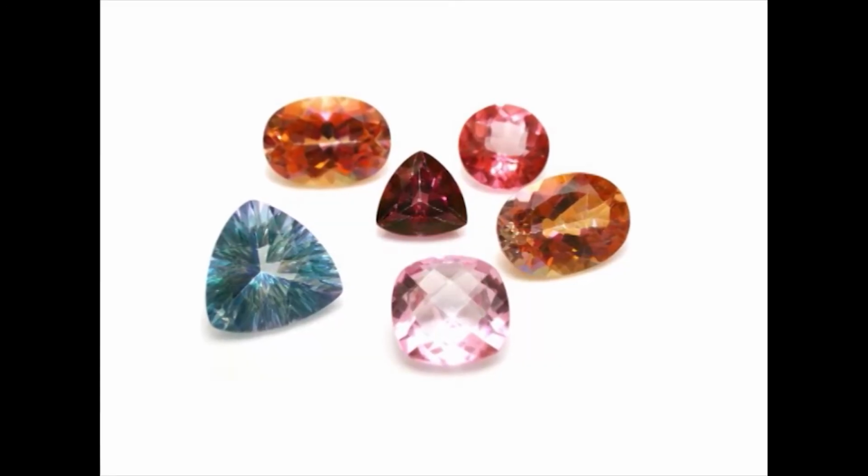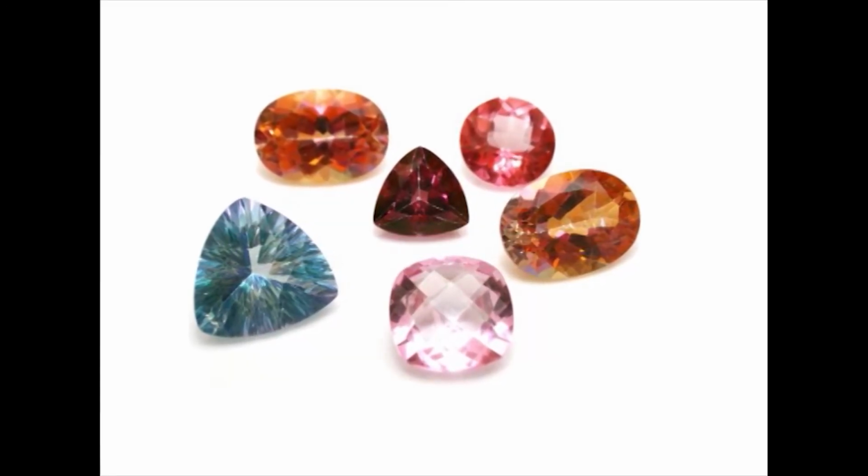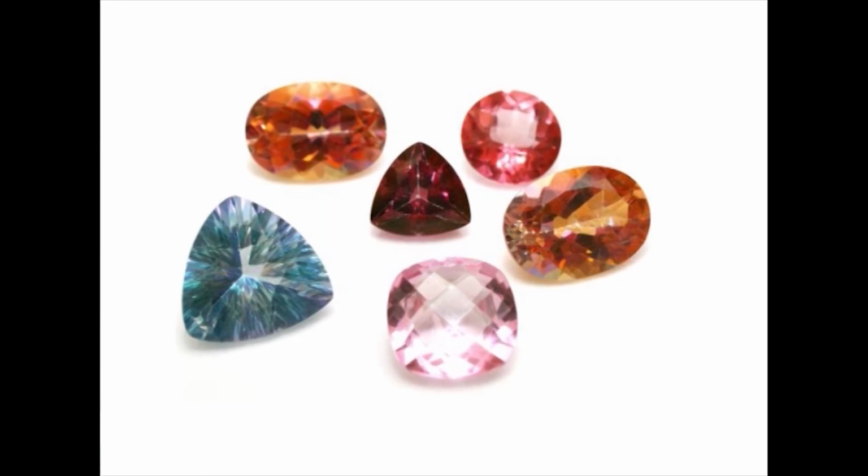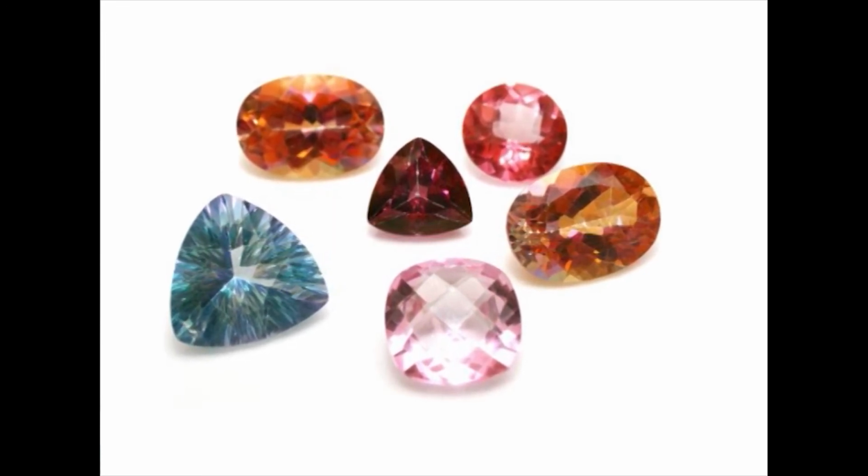Due to the controlled environment, synthetic gemstones contain fewer inclusions or flaws than natural gems and feature brighter colors. Common examples of synthetics include the ruby, sapphire, emerald, garnet, and diamond. There are three major methods used today to make synthetic gem minerals commercially.